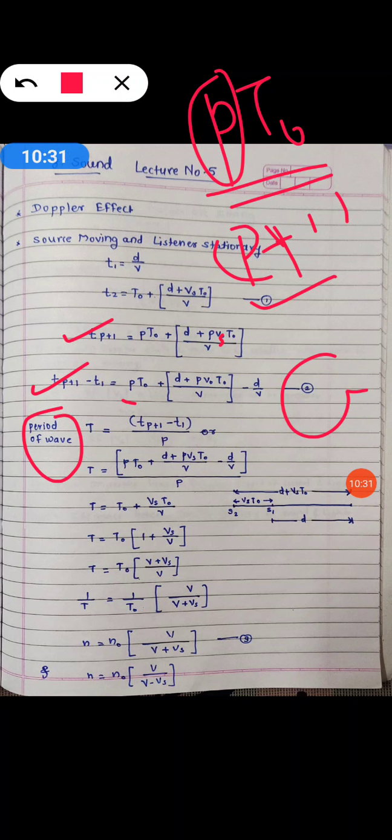T is equal to Tp plus 1 minus T1 divided by P. In other words, the right side of this equation 2 is Pt0 plus D plus P Vs T0 divided by V minus D minus V, divided by P. When we solve this equation, what do we get? We get T is equal to T0 plus Vs T0.